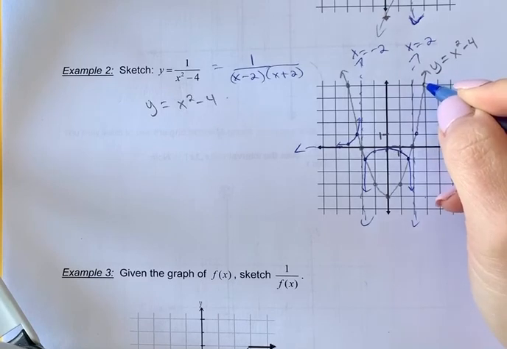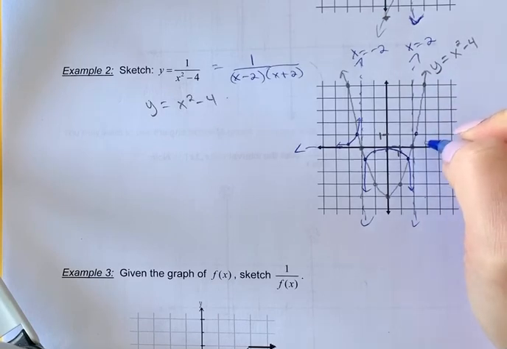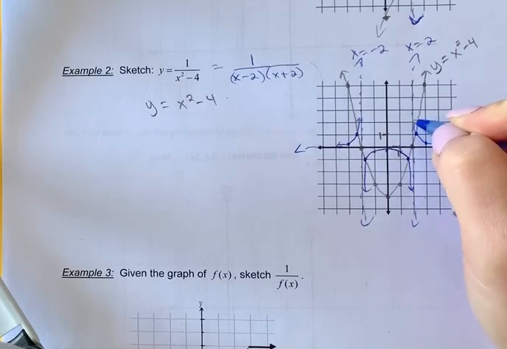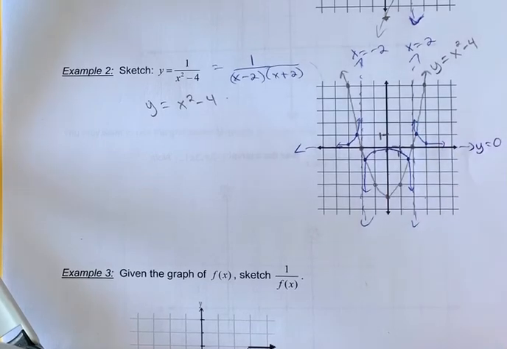Now our final section, we've got a point at 5. We can plot that at 1/5. And you've got that general shape, which is a shape you would have seen when you were doing reciprocals of parabolas in the previous course.